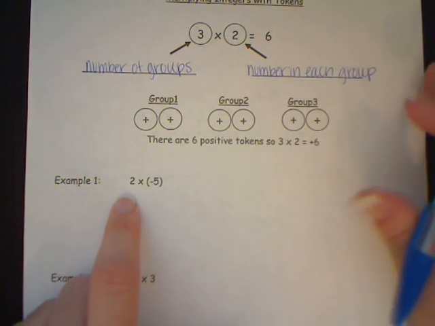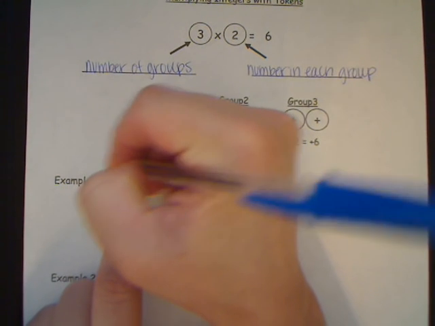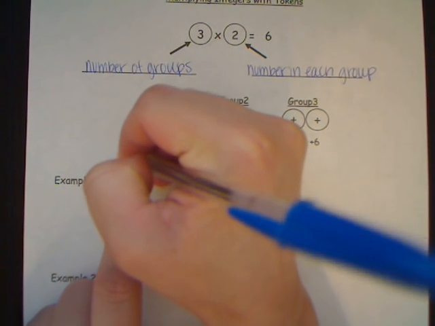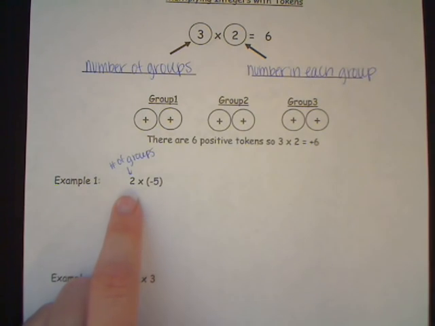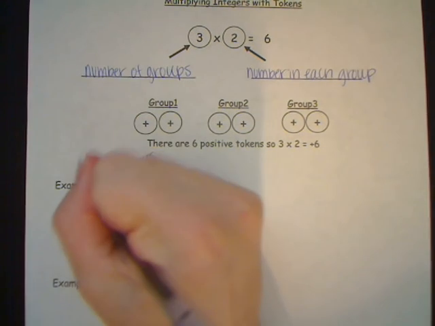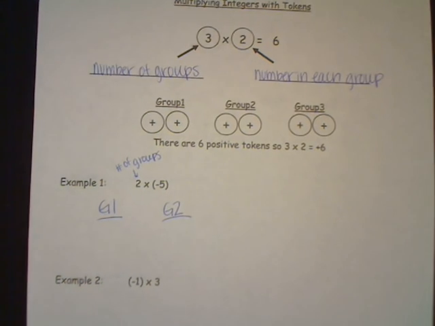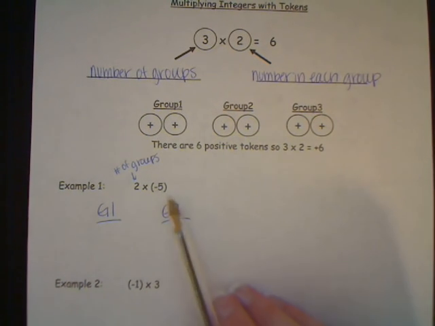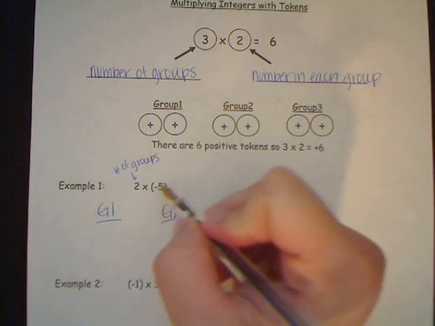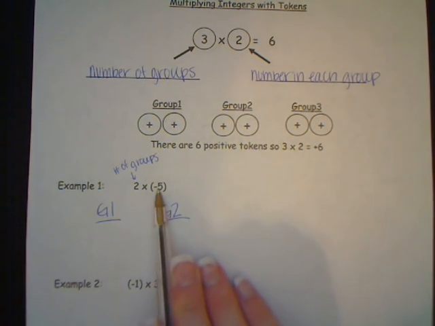Well, remember, our first number tells us the number of groups. So this is saying I have 2 groups. So here I go. Group 1 and group 2. The second number, negative 5, tells us what's in each group. So in each group there are negative 5 tokens.